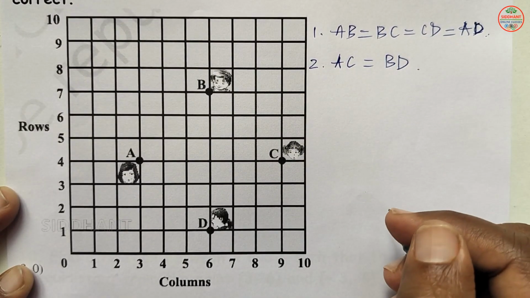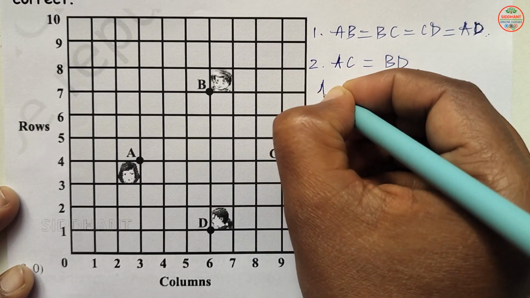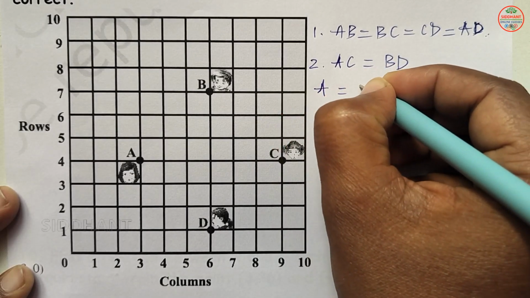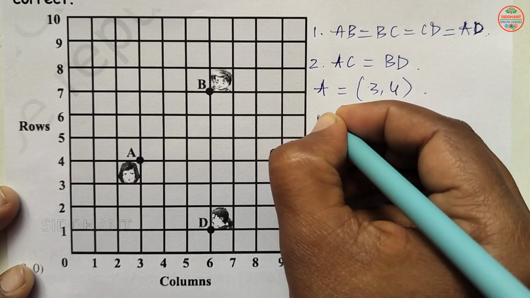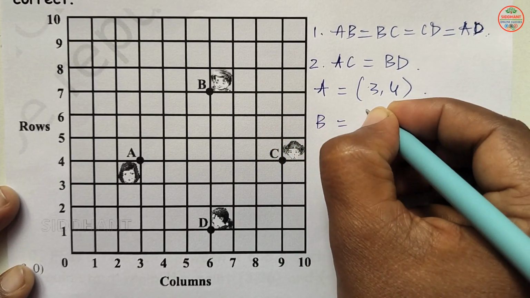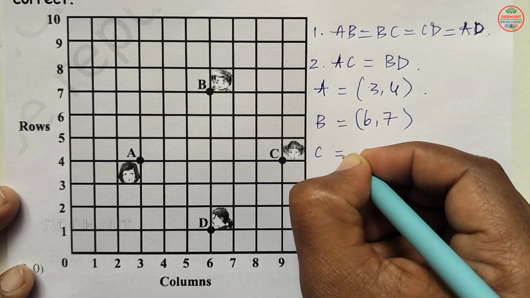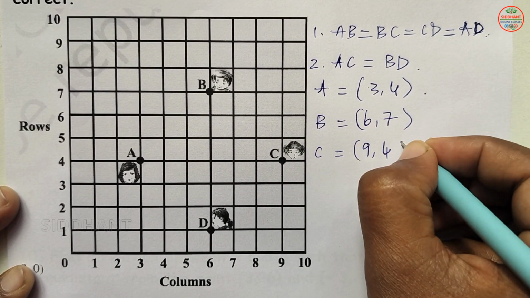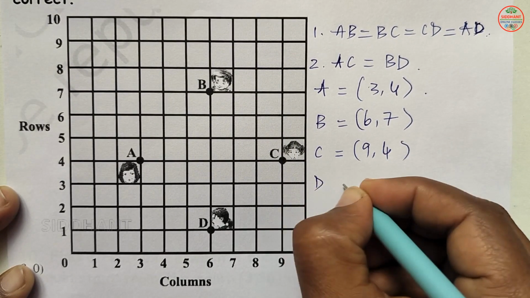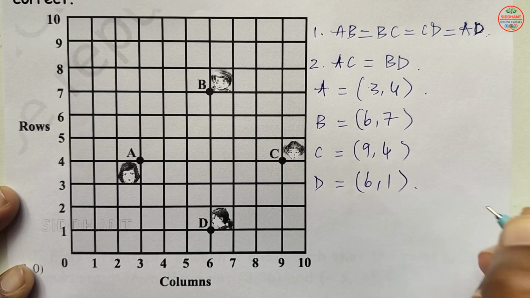So now we are going to see the points here. A point which is 3, 4 here, B point which is 6, 7 here, C point which is 9, 4 here, D point which is 6, 1 here.